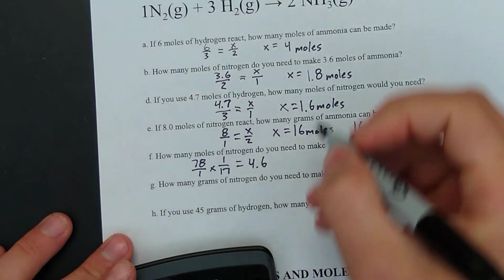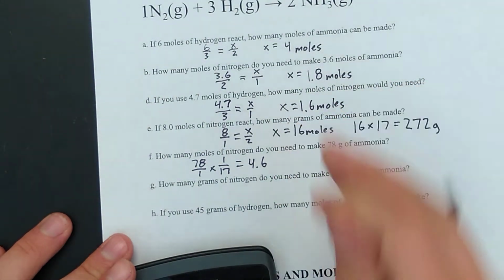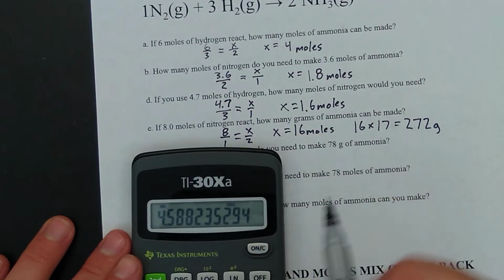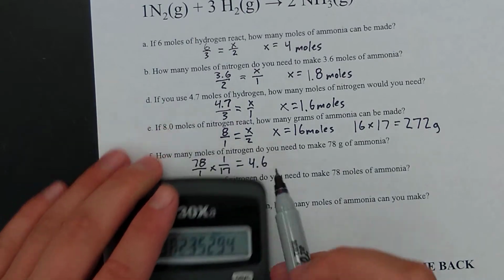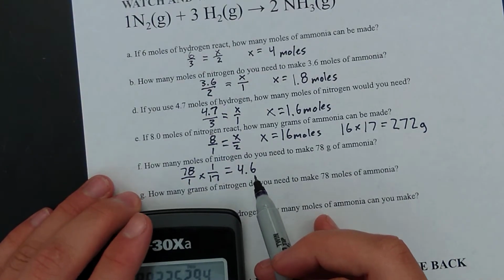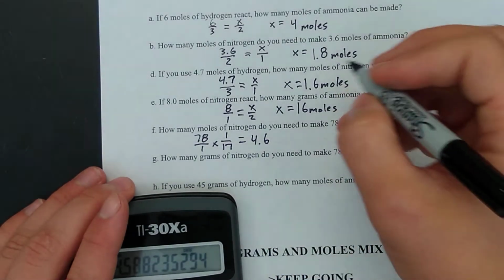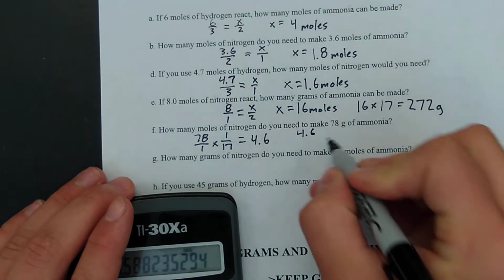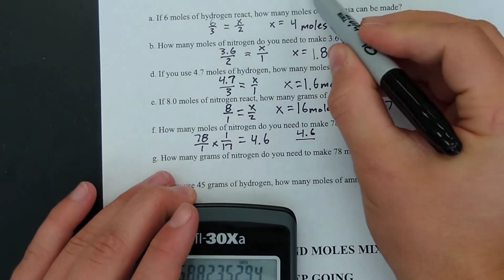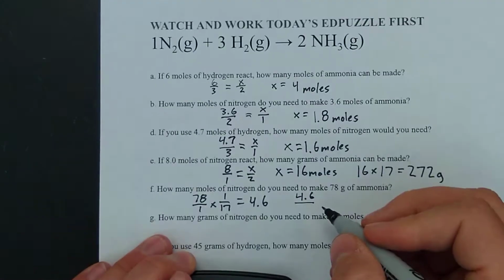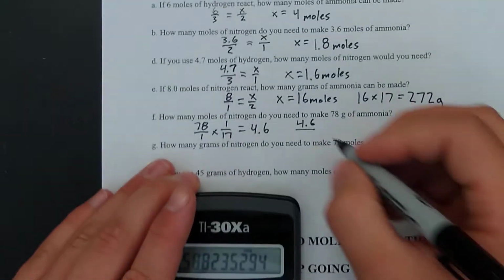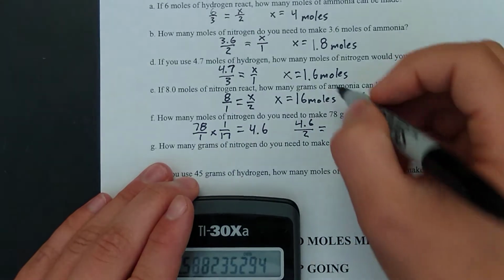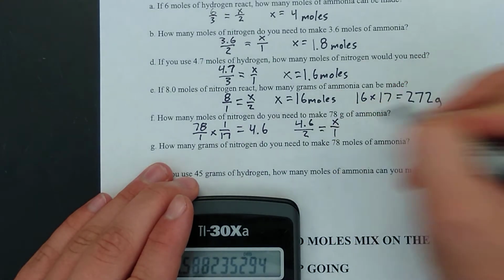Okay, so let me just clarify. Do not round this number just yet. Just keep it in your calculator like this. I'm simply writing it right here to show how it's working. 4.6 is to 2, right? Because we're dealing with ammonia. So let me show you. 4.6 is to 2 as x, how many moles of nitrogen, is to 1.